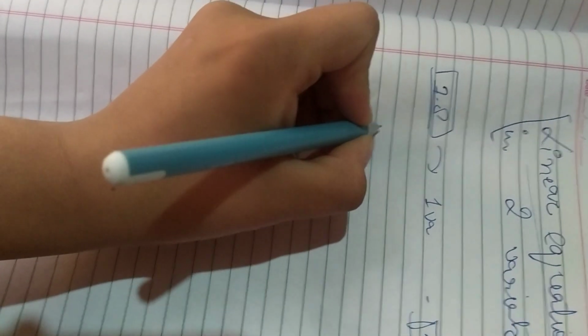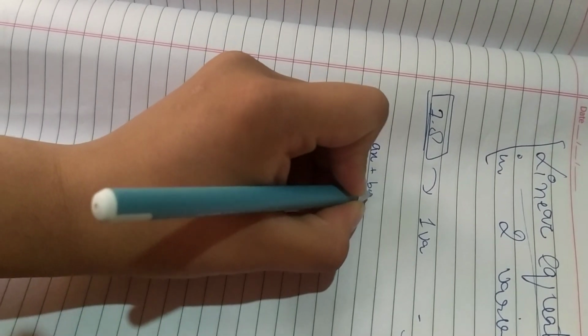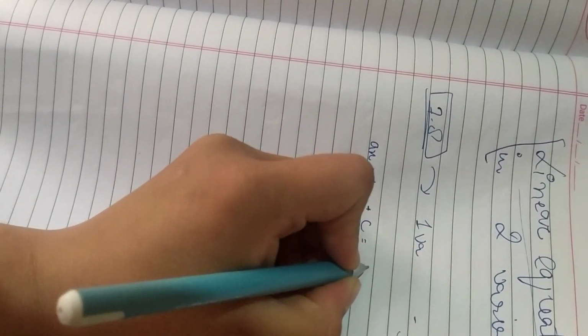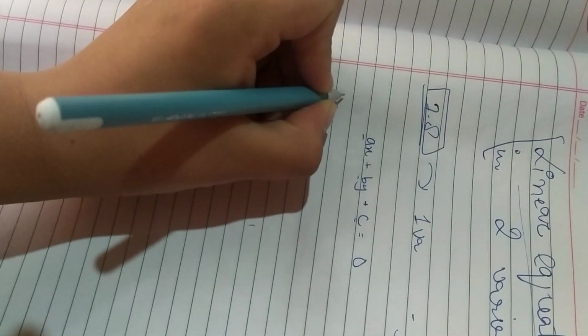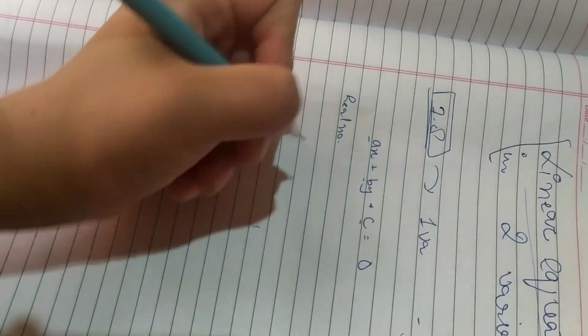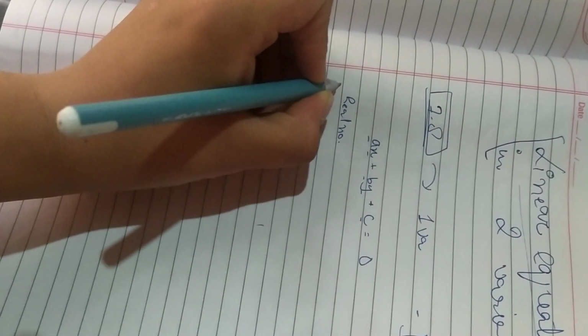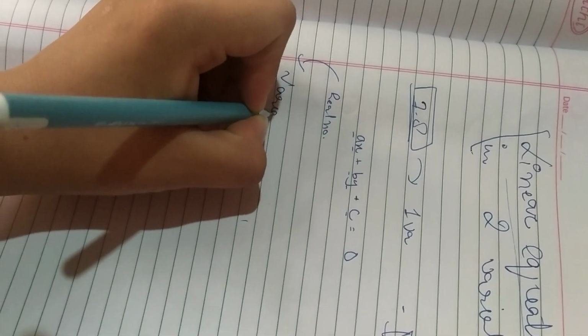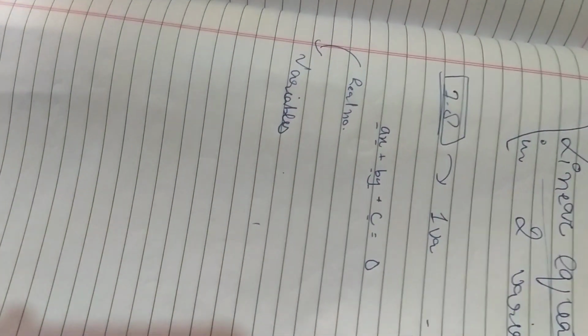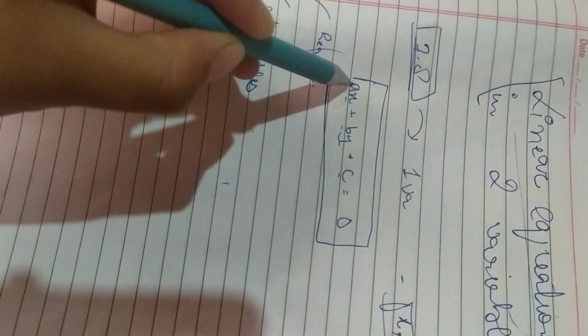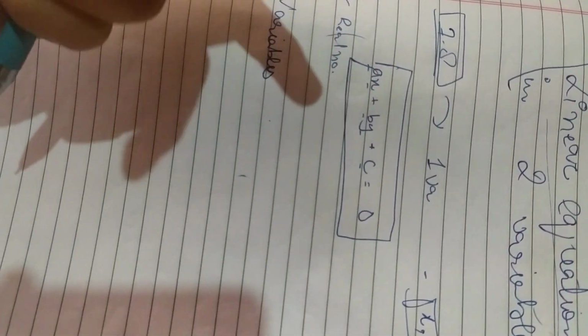The definition of it is any equation of the form ax plus by plus c equals to 0, where a, b and c are real numbers and x, y are of course variables. This is known as the general form of the linear equation in two variables.